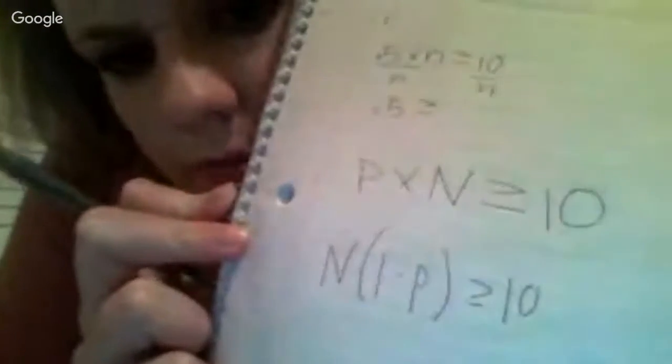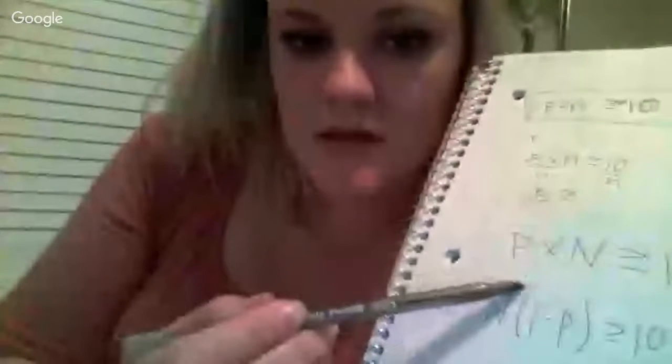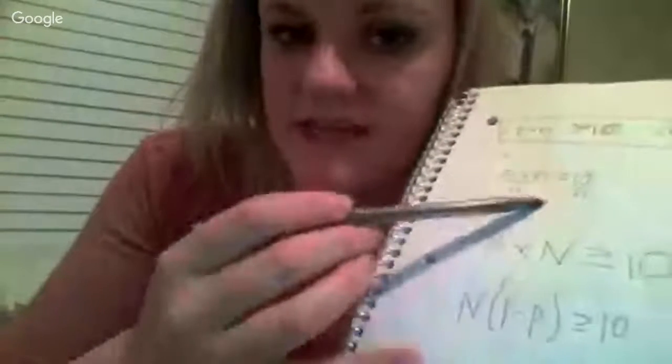Say it again. It kind of broke up. Are you doing the second one? For the second one, 1 minus P is greater than or equal to 10. If you put 1 minus 0.1, it equals 0.9. And then you multiply it times the N, which I'm guessing would be 100. I'm guessing it from this equation. Okay.